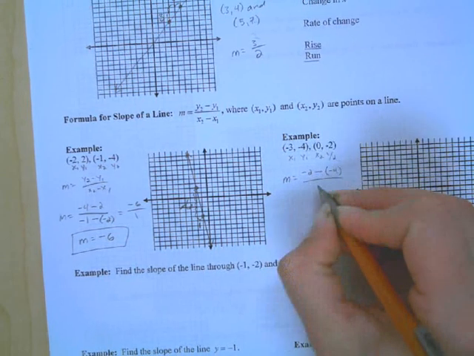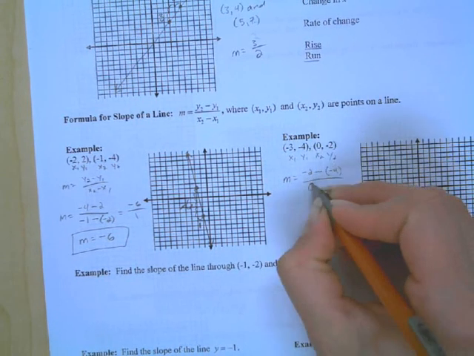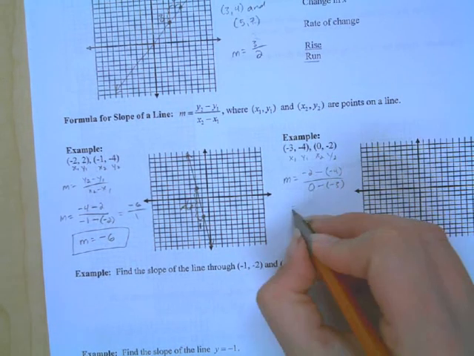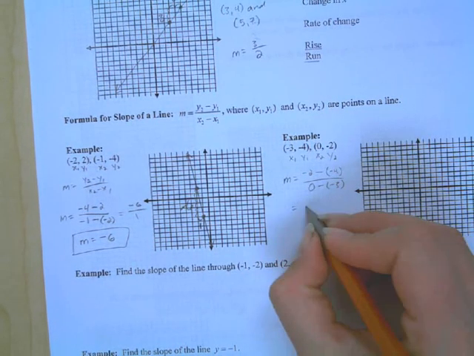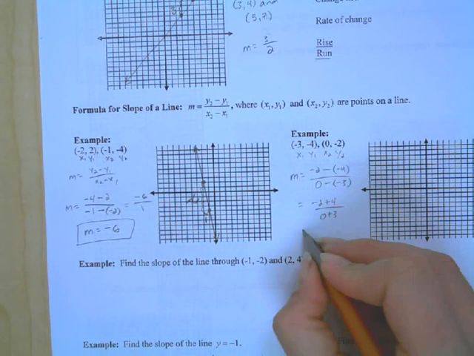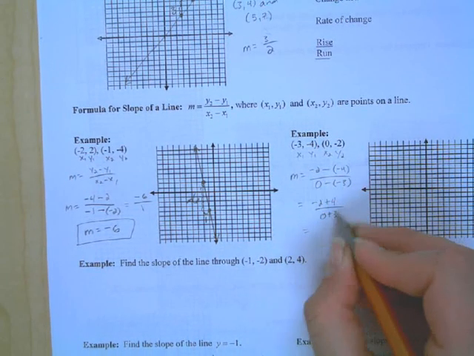I could also go the other direction, down 2 and left 3, because that makes a double negative. And when I go 2 negatives together, it makes a positive. So down 2 is negative, left 3 is negative, so that makes a positive slope. Okay, so that's what the slope looks like.